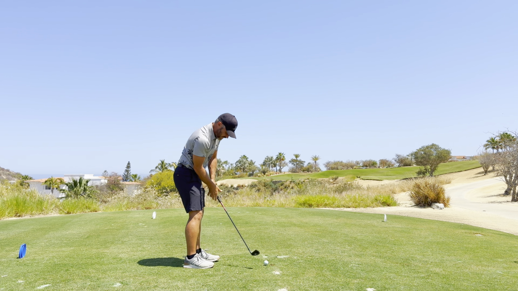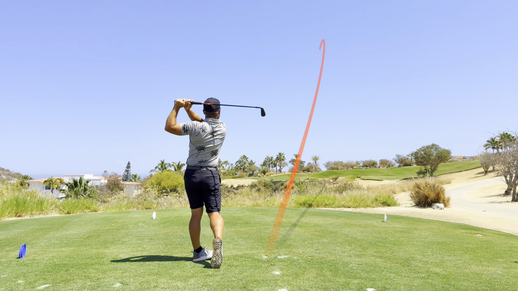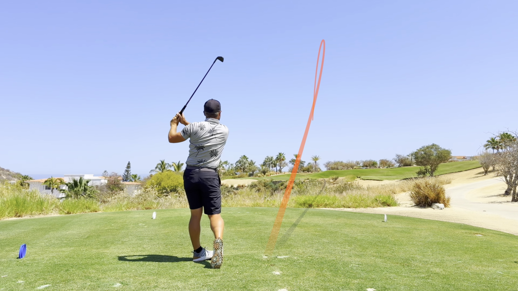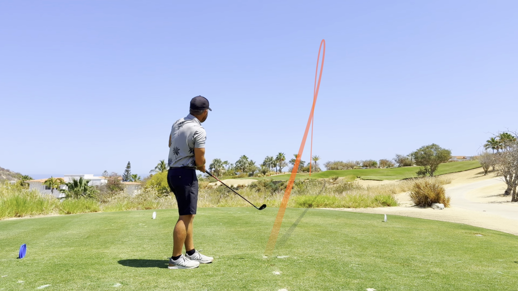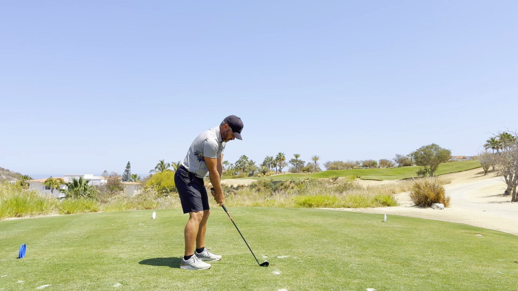So we're gonna aim a touch right, at the right edge of the green, and I'm gonna manipulate the path of the swing in order to hit a draw. Now that started right and drew left, but it was too much. So let's do it again. I'm gonna aim at the right edge of the green, and I'm gonna manipulate my path to hit a draw.